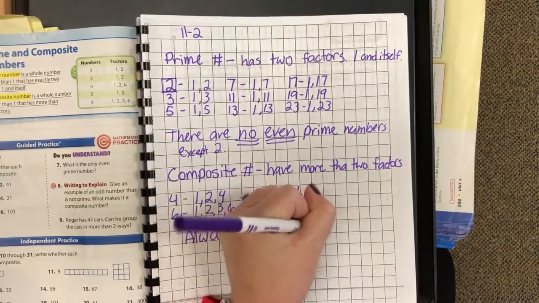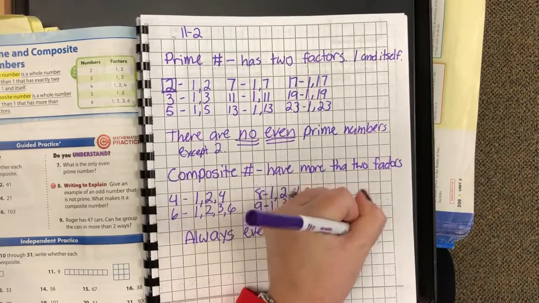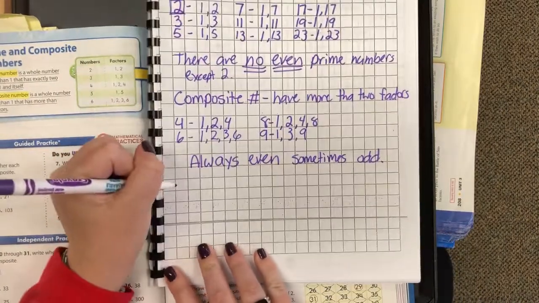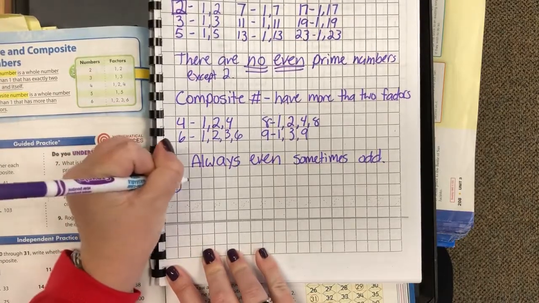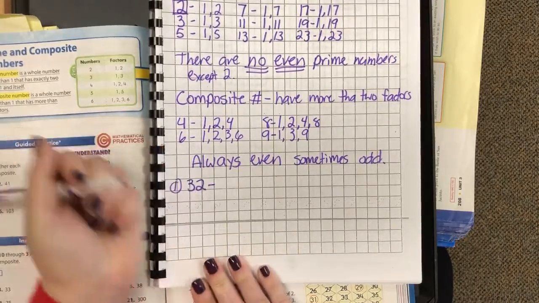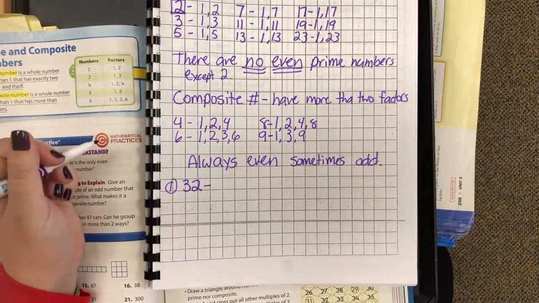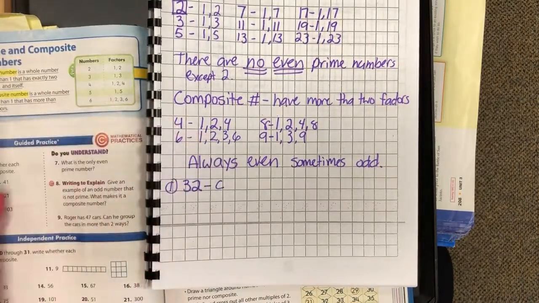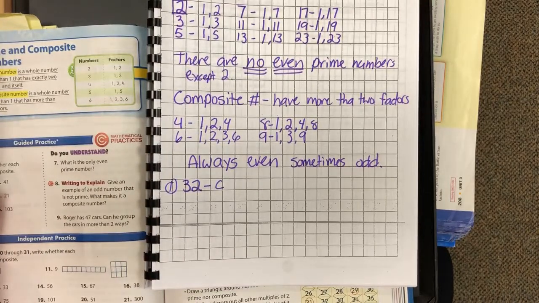So always even, sometimes they're odd too. So let's practice real quick. Number 1, 32. It's just saying, is this prime or composite? Well, first off, my brain goes 2. 2's even. Composite. The minute you see an even number, composite.